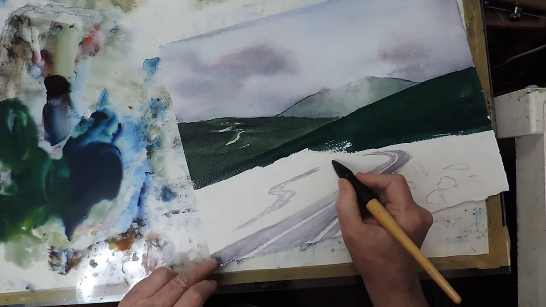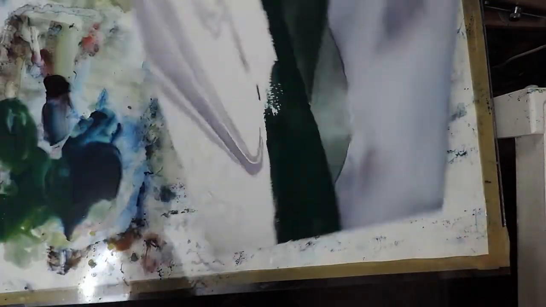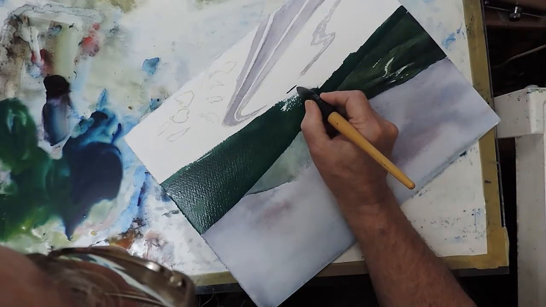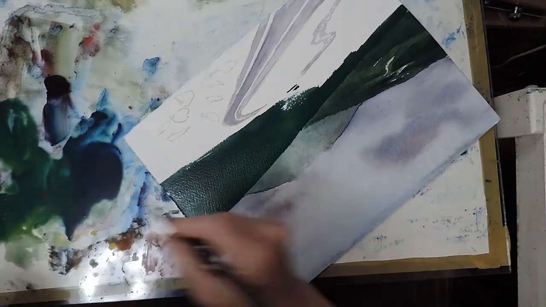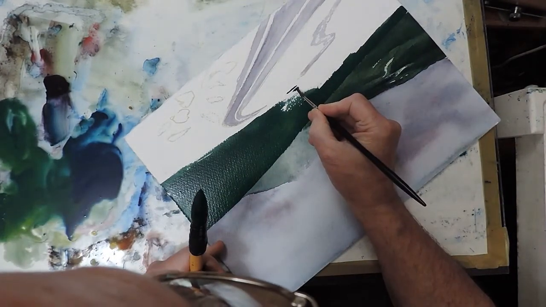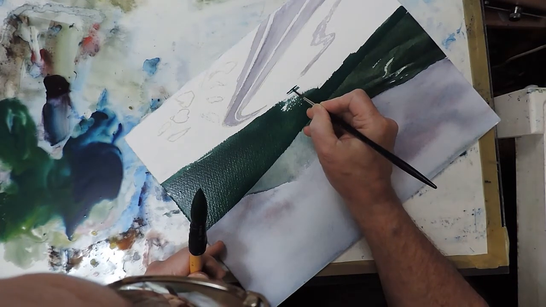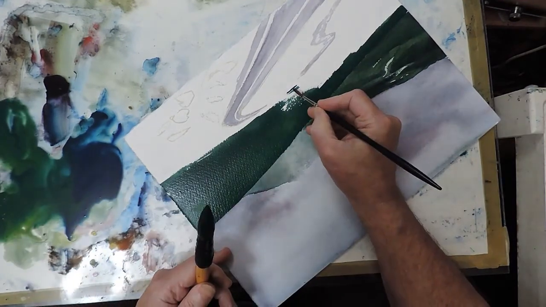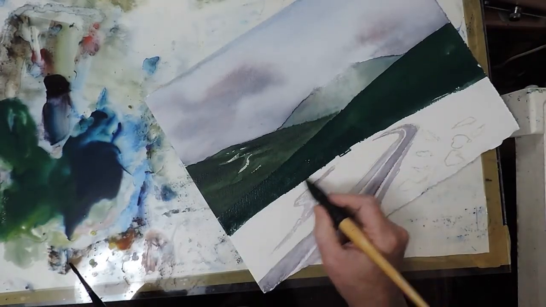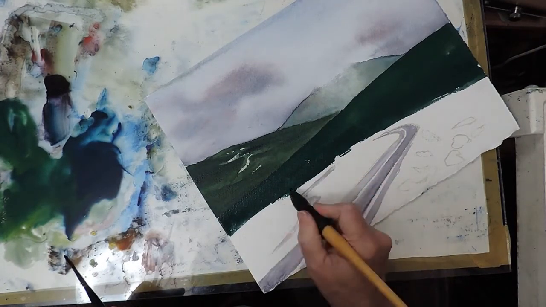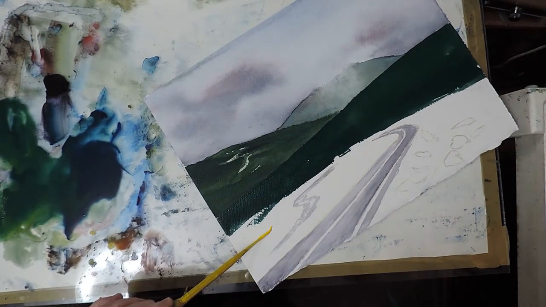Should we have some sort of a little bridge, do you think? To be indicated by finer brush for this, just a horizontal line and a couple of bridge supports, and as we get closer to the foreground, I think we need to have a bit of green, don't we?